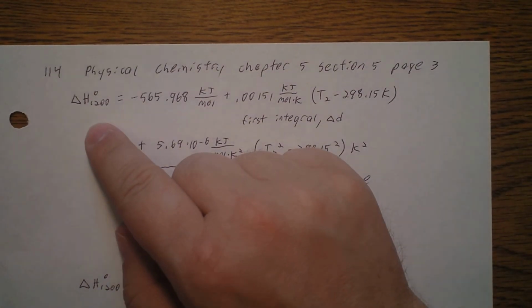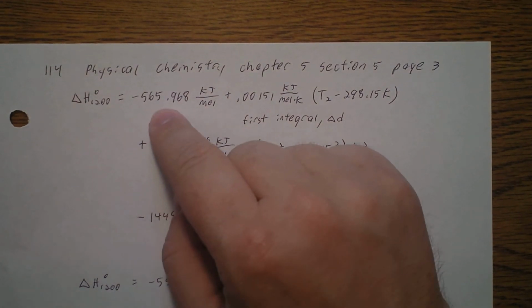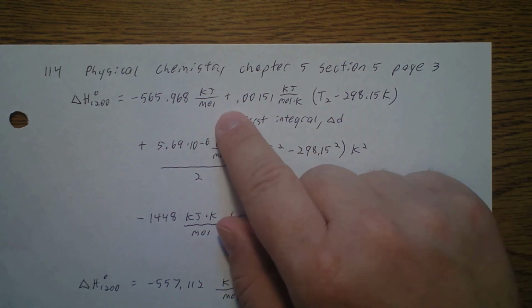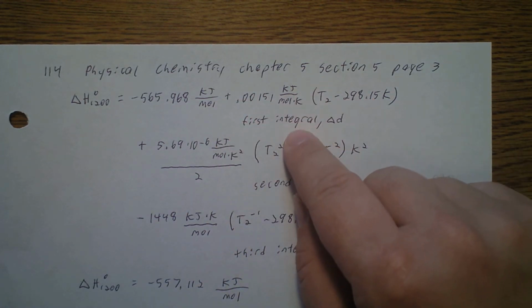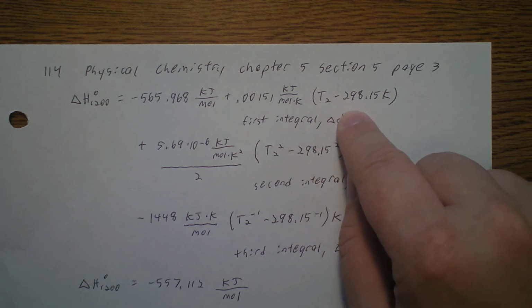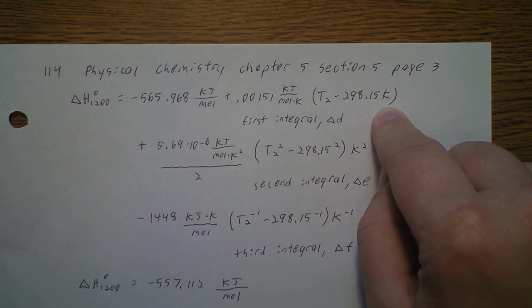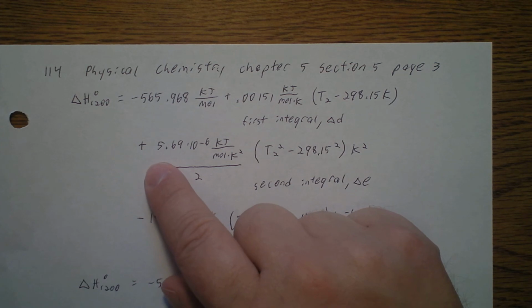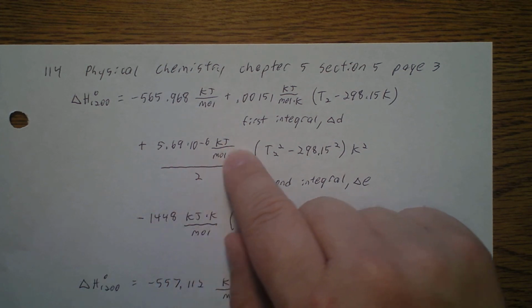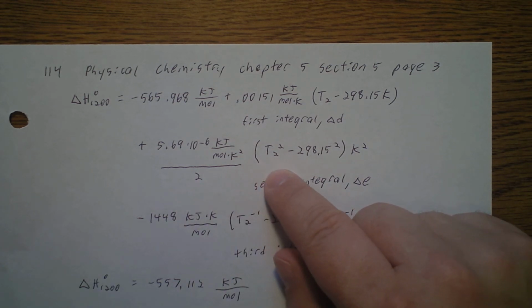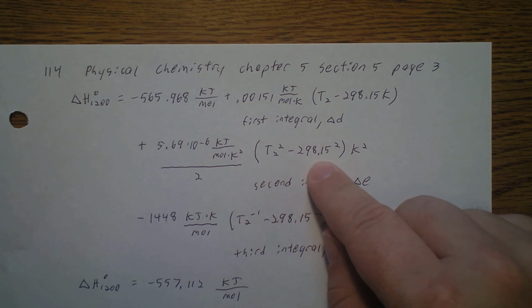So the change in enthalpy at 1200 kelvins is going to be minus 565.968 kilojoules per mole plus 0.00151 kilojoules per mole Kelvin times temperature 2, which is 1200 obviously, minus 298.15 kelvins. So that's from the first integral in delta D, plus 5.69 times 10 to the -6 kilojoules per mole Kelvin squared divided by 2 times temperature 2 squared, remember temperature 2 is 1200 kelvins, minus 298.15 squared.